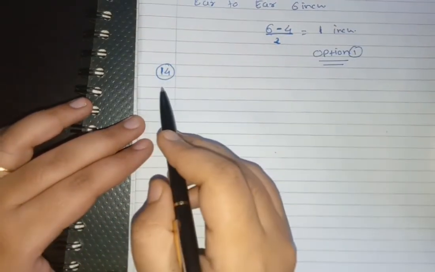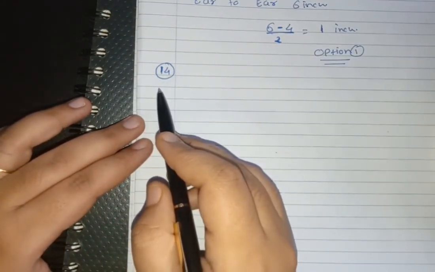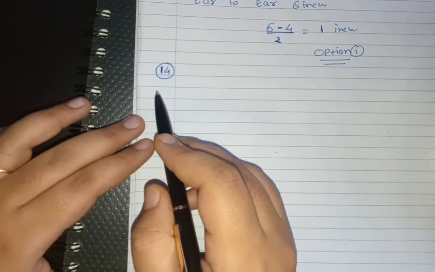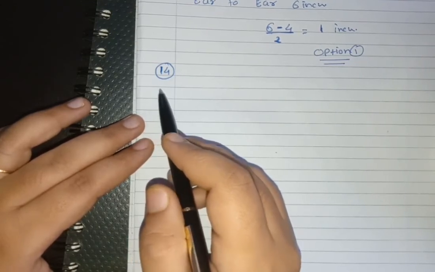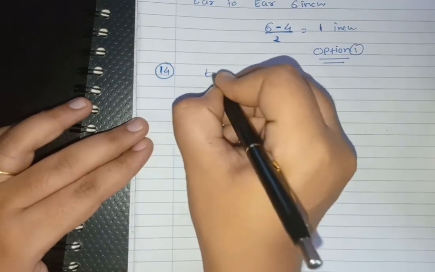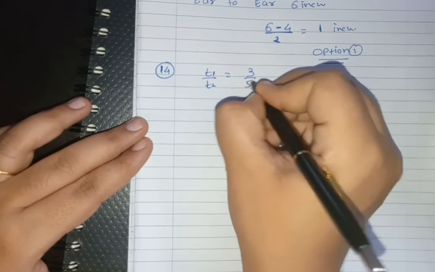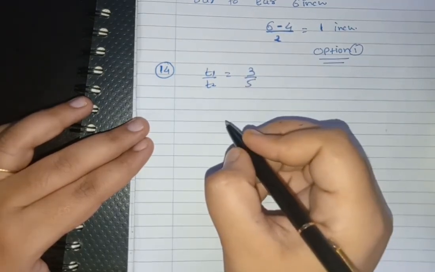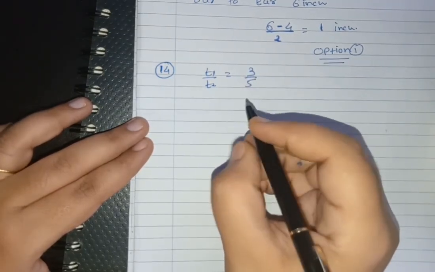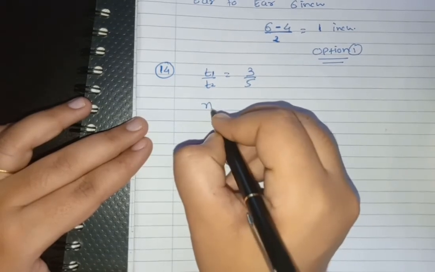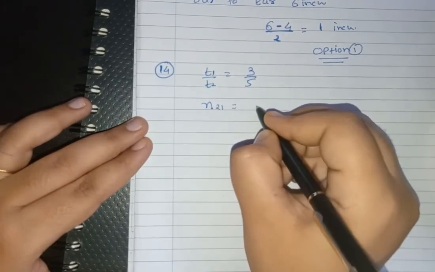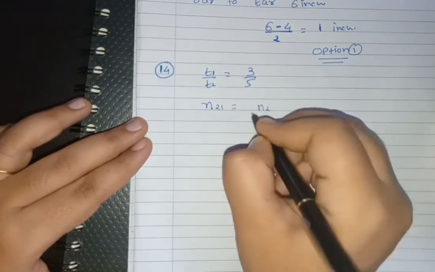In question number 14, to travel through the same distance in two different media, a light ray of certain frequency takes different times that are in the ratio T1 by T2 is equals to 3:5. We want to find the relative refractive index. Relative refractive index is N21, that is equals to N2 by N1.